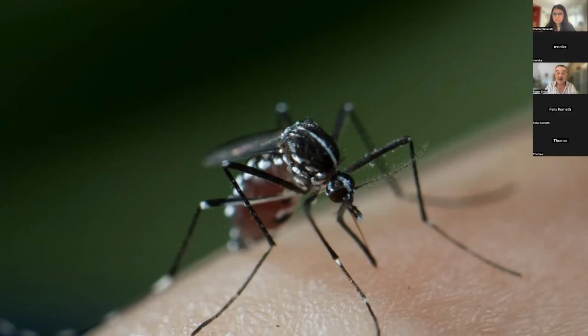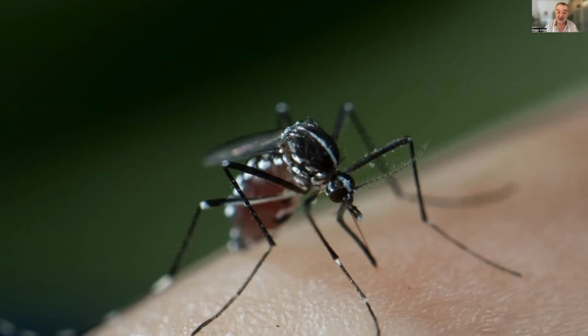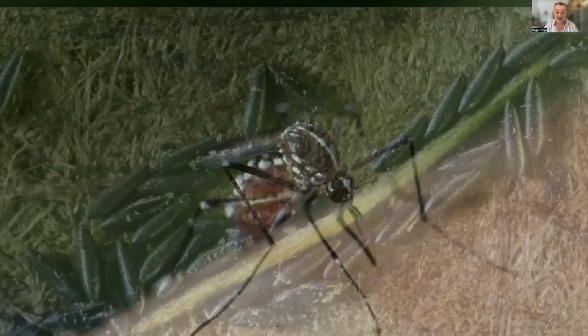It's not like other blood-sucking insects like fleas or lice, where both sexes take blood. In mosquitoes, only females take blood, and only at that specific moment of their lifetime. The rest of the time, they are sucking on vegetables, taking carbohydrates from plants.